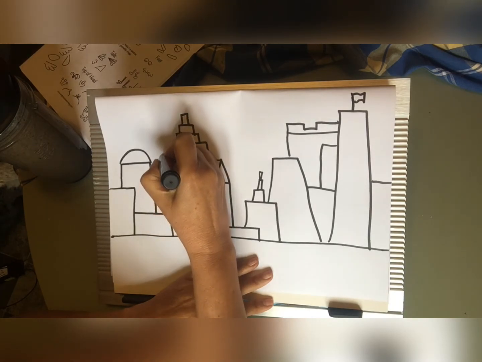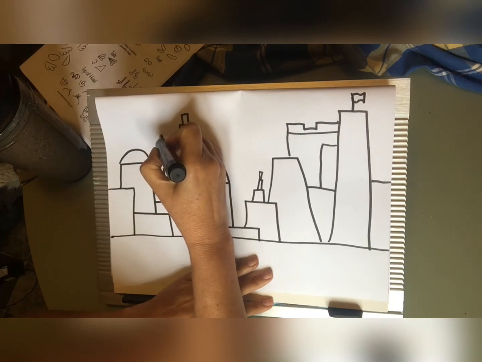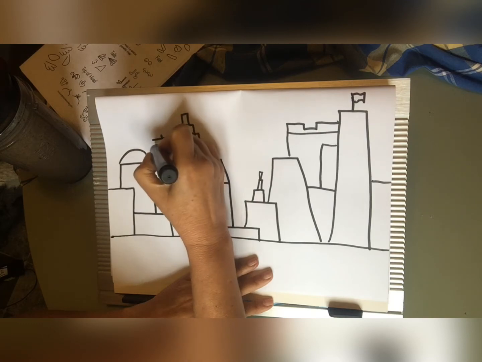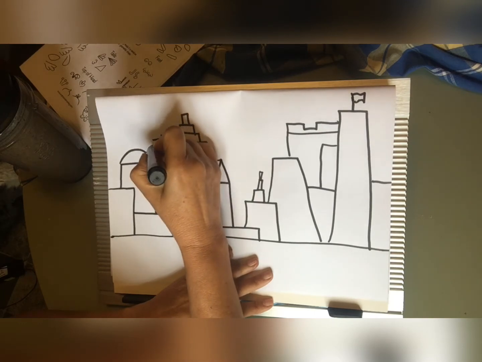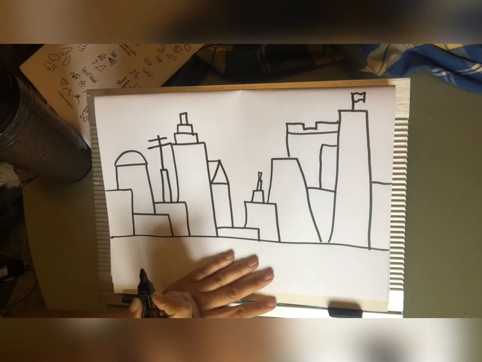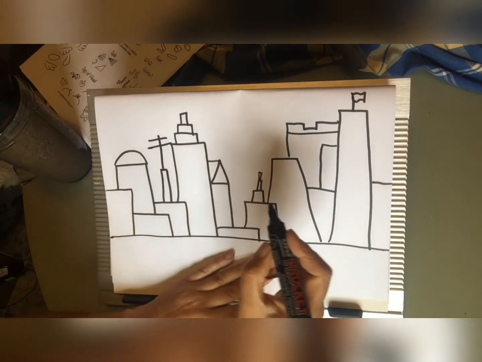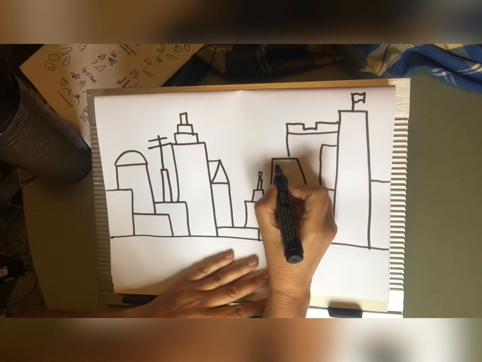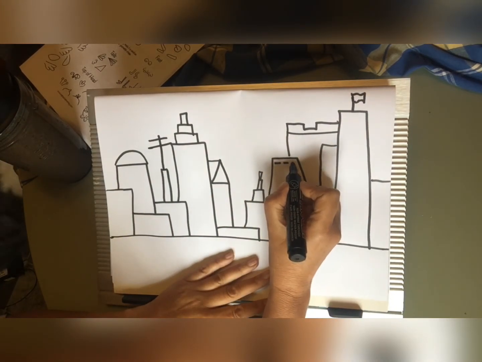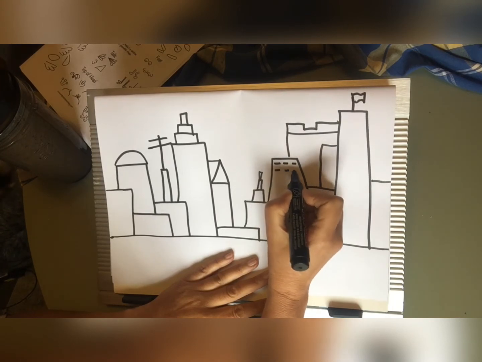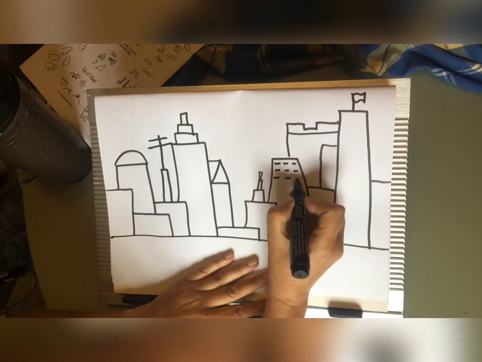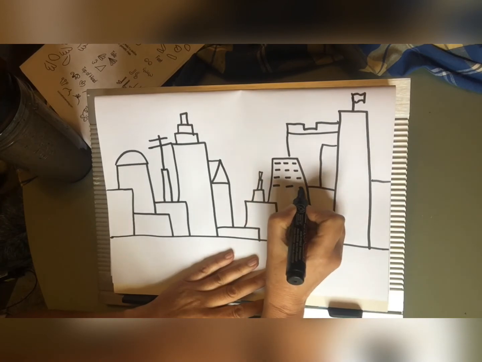And after you've finished your buildings, then you can start to add features such as windows and doors. So I added an aerial on that building there. So just keep on adding your windows and patterns onto your buildings now and just have a bit of fun.